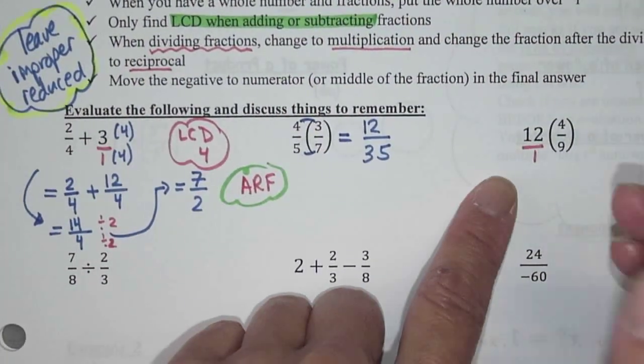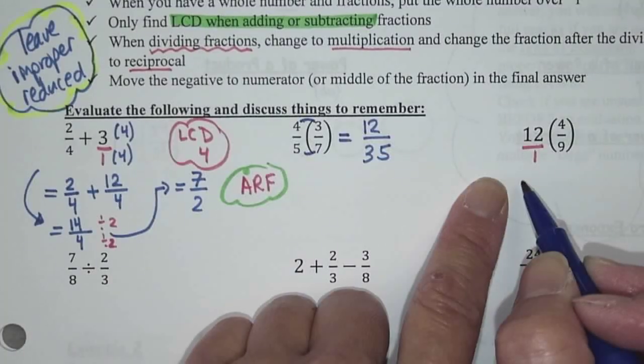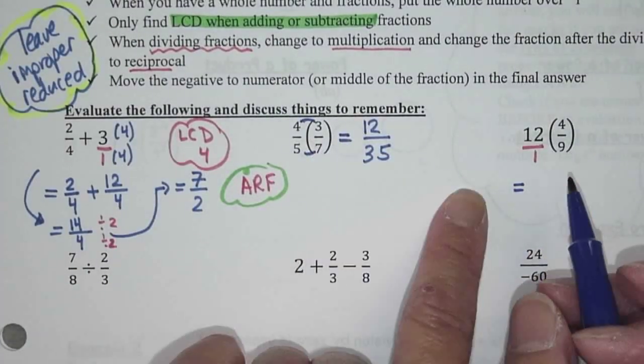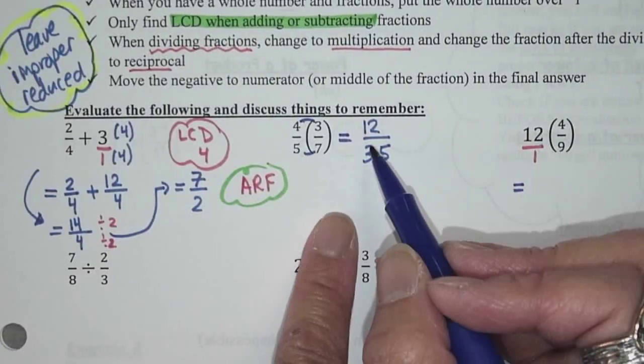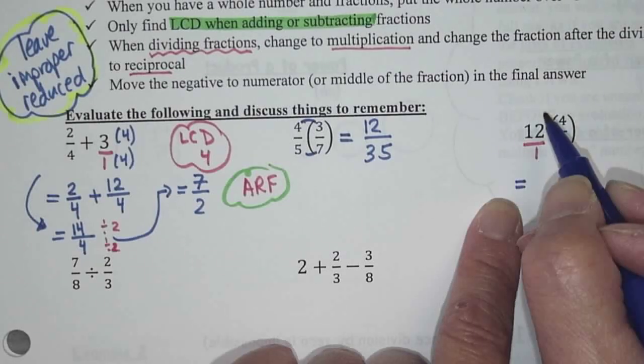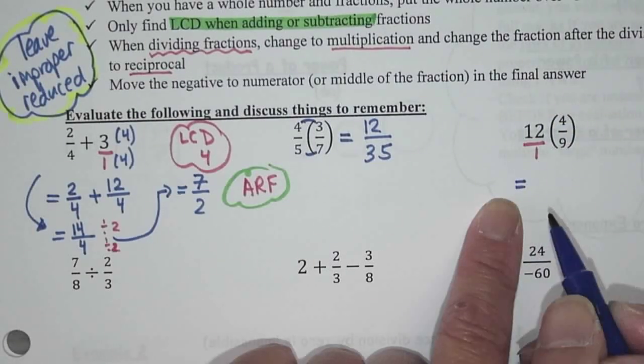Okay. Here, you can put your equals beside or under. I'm just doing one step, so I'll go under here. See how I did beside, because I ran out of room that way. If I had to do more equals, I would just line it up under. Okay, but here I'm going to do this. So I'm going to do 12 times 4 and 1 times 9.